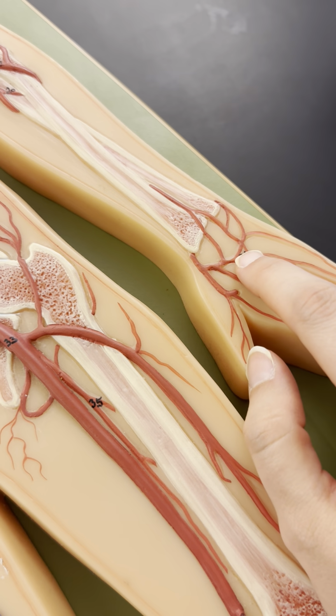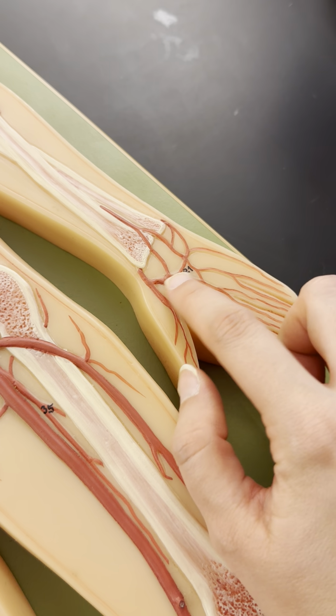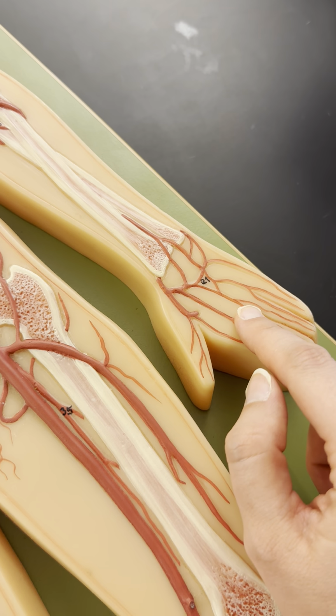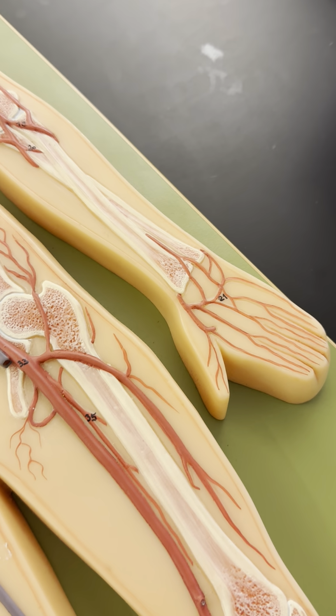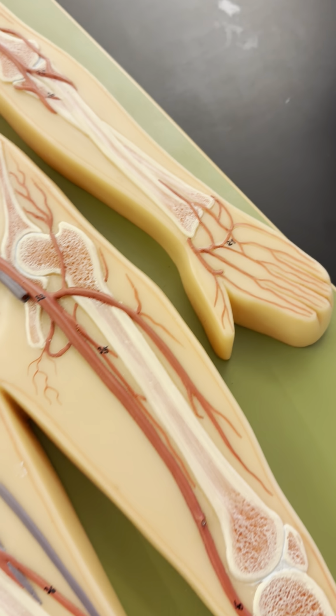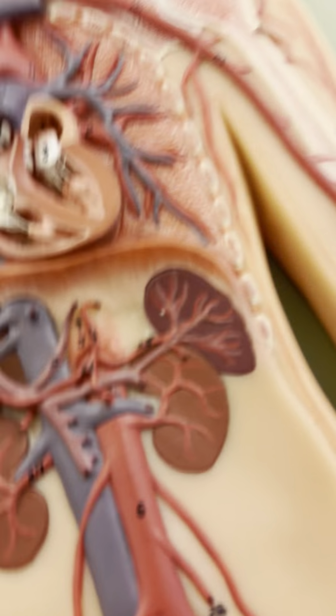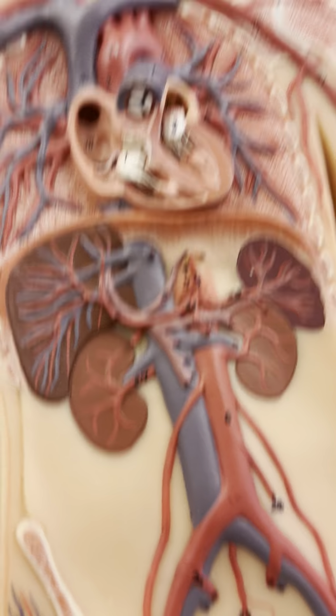Okay, 21 here is the palmar arch, and then that branches off into the digital arteries. Okay, let's come back up here.